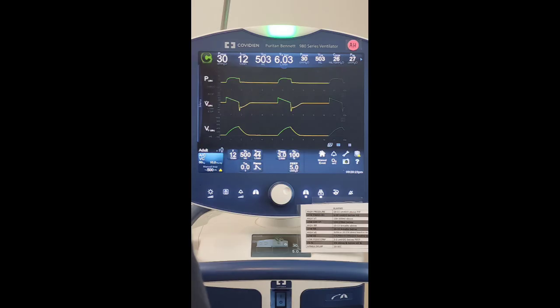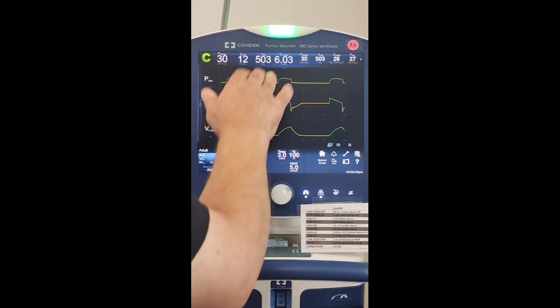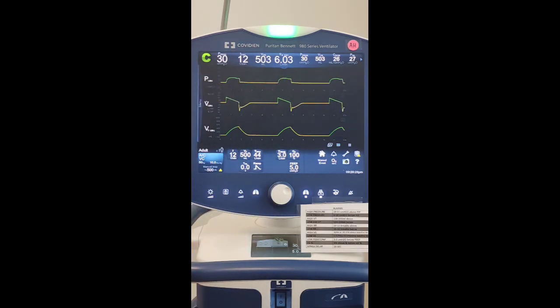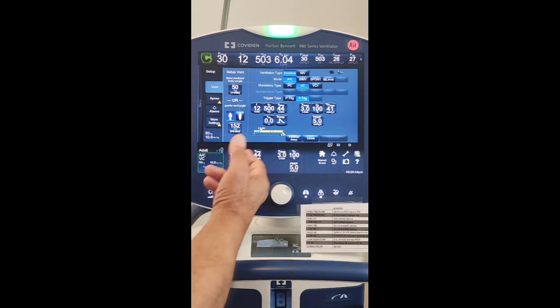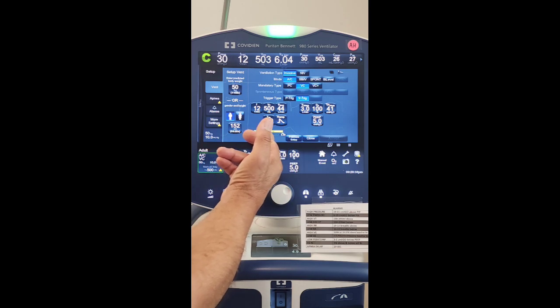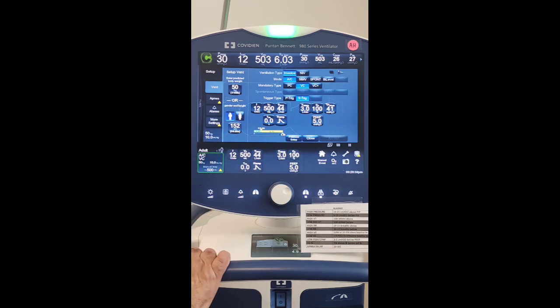So that is my goal, to maintain a minute ventilation of 6. Okay, so let's go back into the settings, and we can see the IE ratio here is 1 to 3. I want you to do your vent check, do the formulas for PF ratio, and I guess you can also do OI, oxygen index, on these settings here.